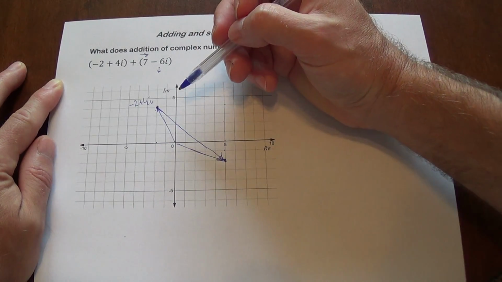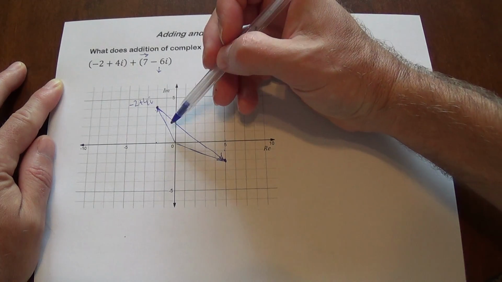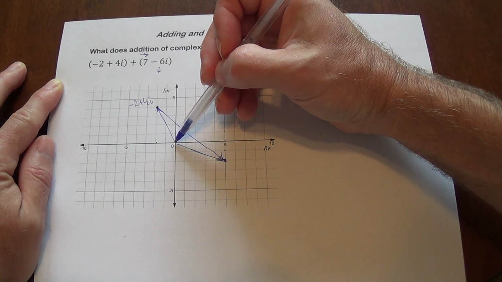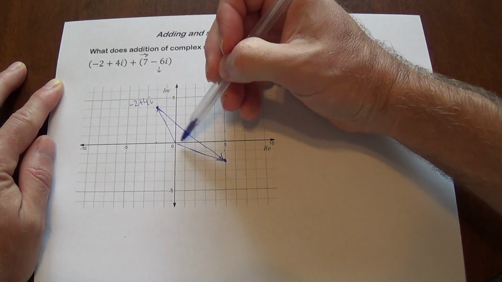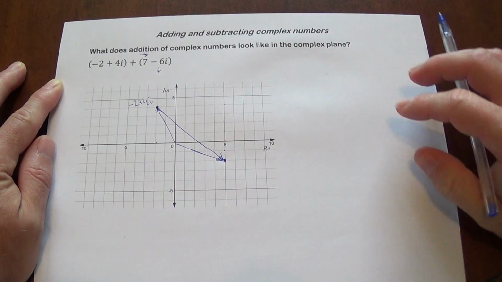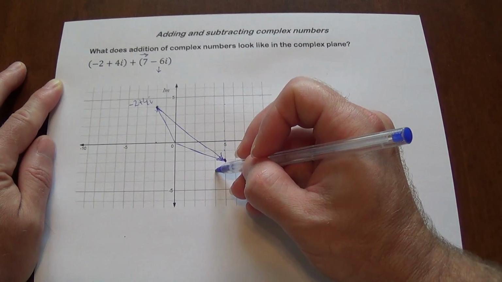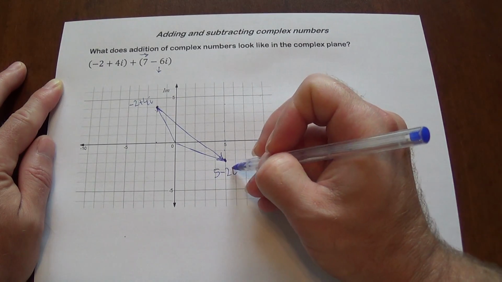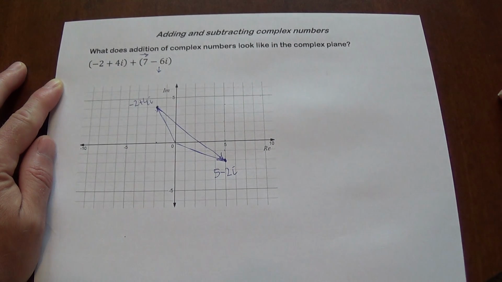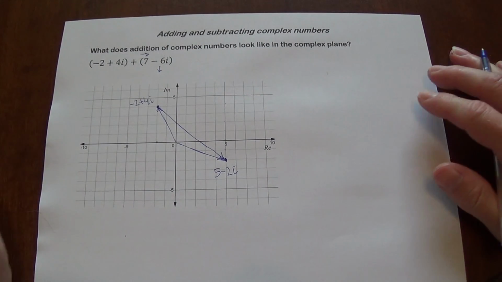And in vector mathematics, to add 2 vectors, you go this way, then you go that way, and this is the resultant vector. But again, if you don't know what vectors are, you can see that this point where we ended up is 5 minus 2i, which is precisely what our answer was. All right, so I hope this helps.